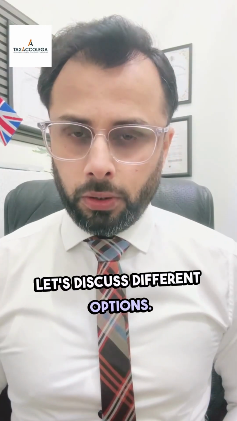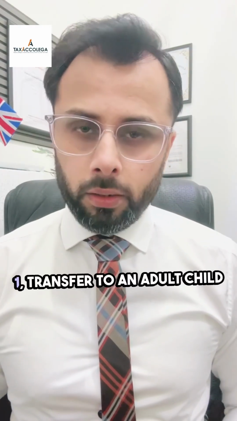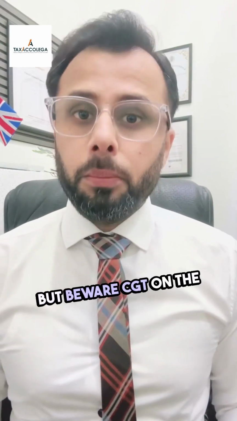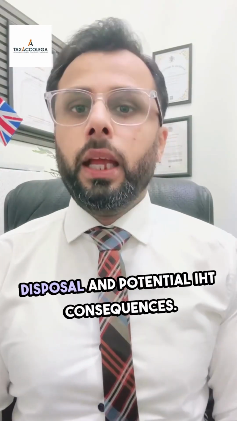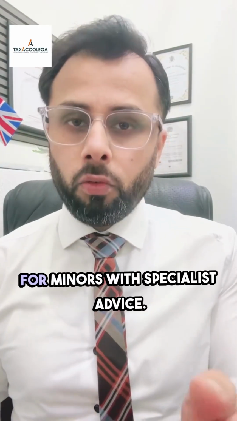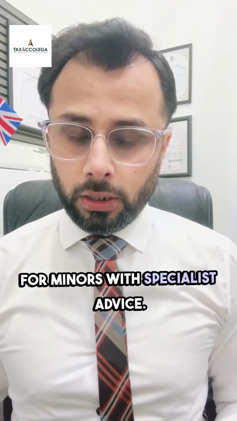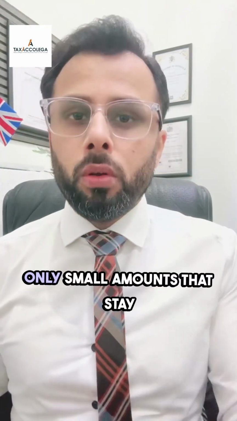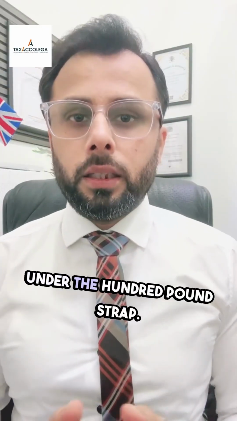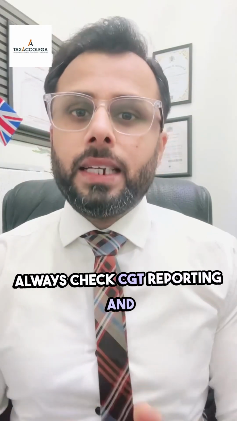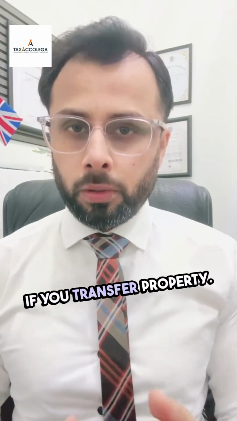Let's discuss different options. 1. Transfer to an adult child, but beware CGT on the disposal and potential IHT consequences. 2. Use a properly drafted trust for minors with specialist advice. Or 3. Let children receive only small amounts that stay under the £100 trap. Always check CGT reporting and the 60-day rules if you transfer property.